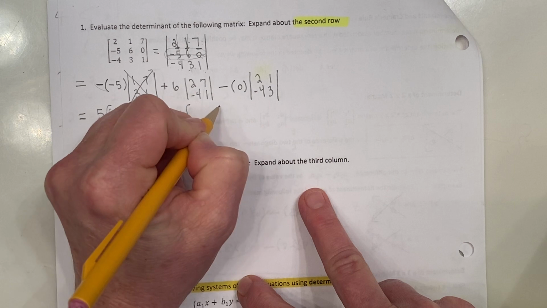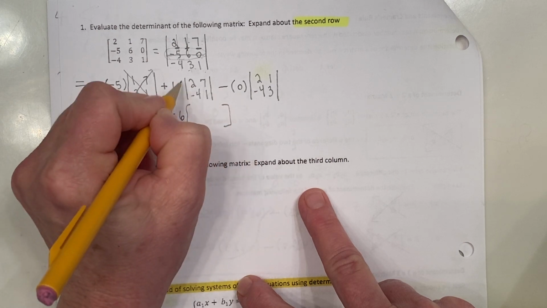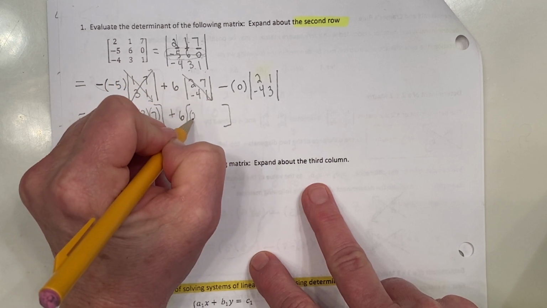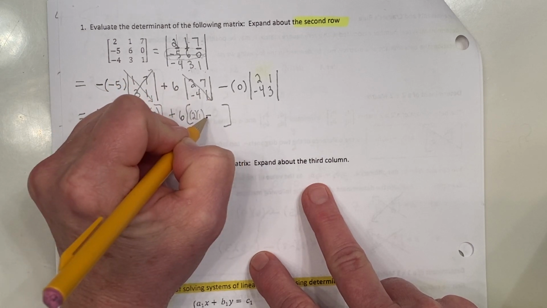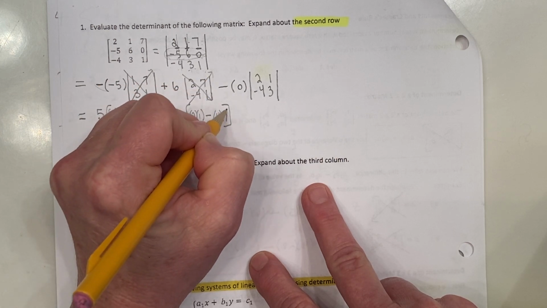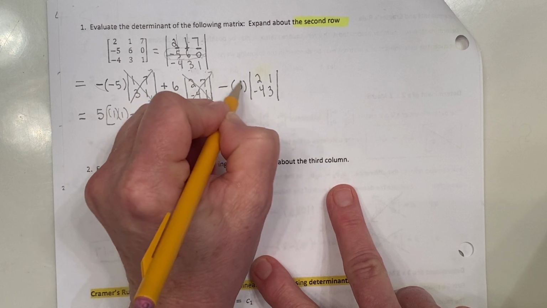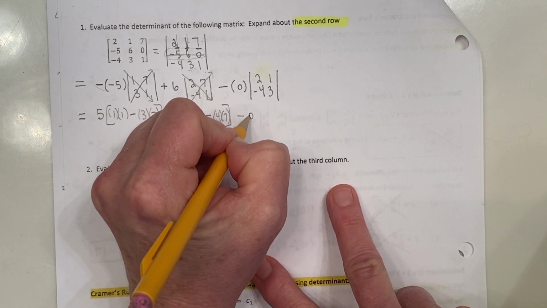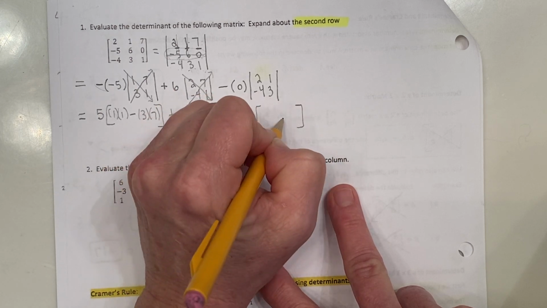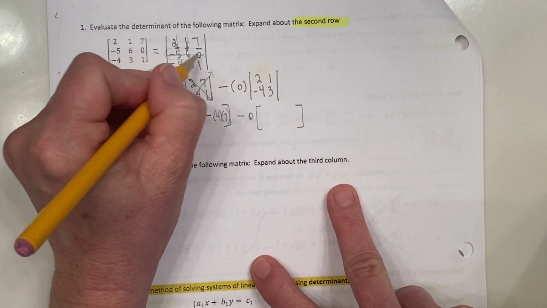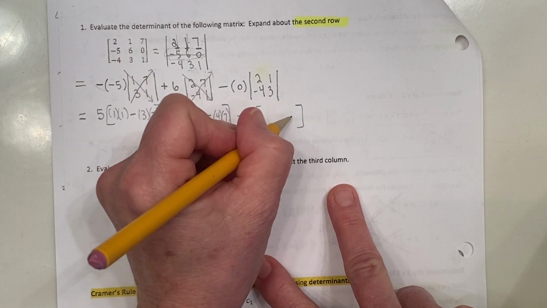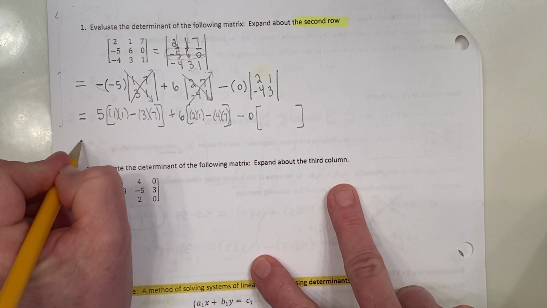I'm going to do a bracket. Let's find the value of this second order determinant. So 2 times 1, minus, not plus, always minus for determinants, negative 4 times 7. Then over here, minus 0. And does it really matter what goes in here? No matter what you get in here, you're multiplying by 0. So that's the benefit of choosing a row or a column with 0, because then you don't even have to worry about finding that determinant. I'm just going to leave that blank because it's not going to matter.